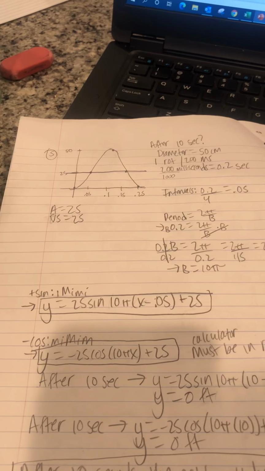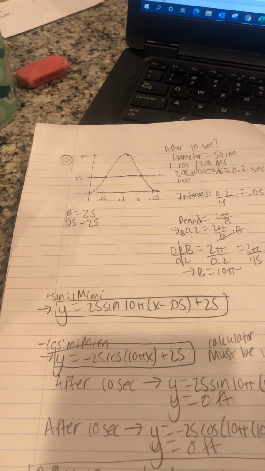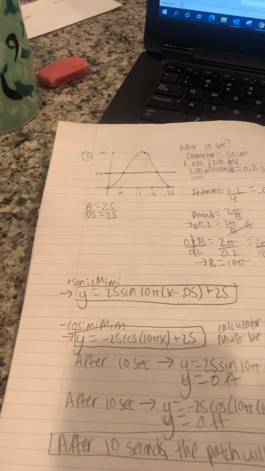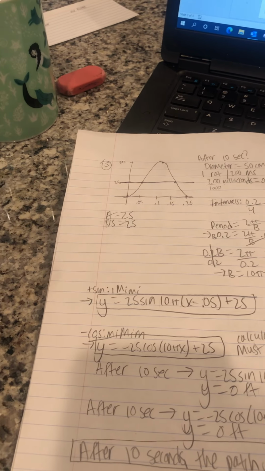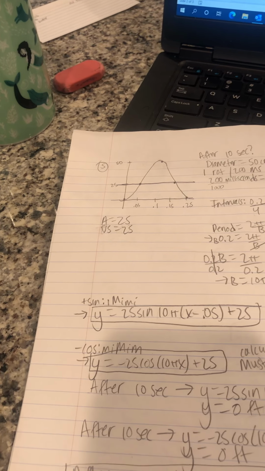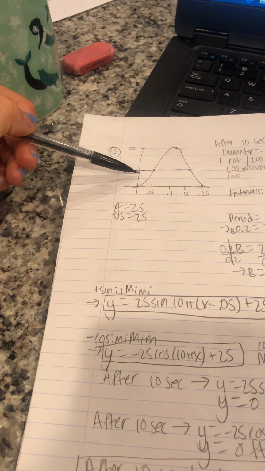And if you remember, there are 1,000 different equations you could have here that still give you the right answer. So I just gave you an example of a positive sine and negative cosine. You could do anything else, but these are just 2 examples. So I know that my vertical shift then is going to be up 25 here.